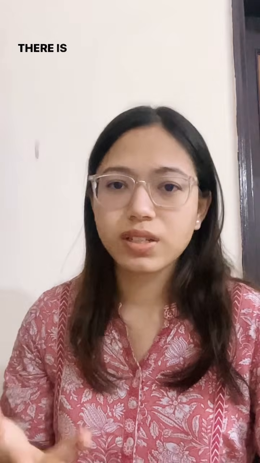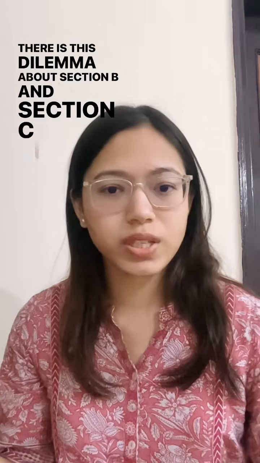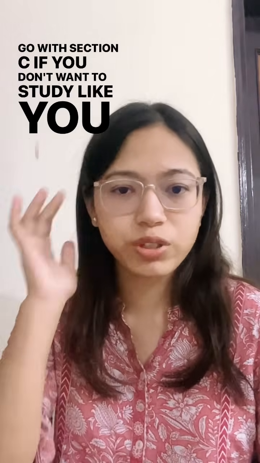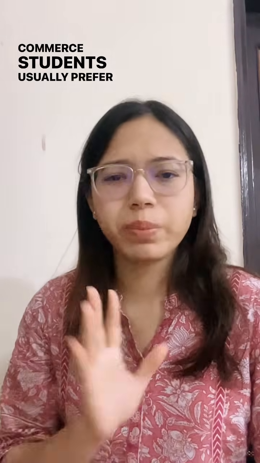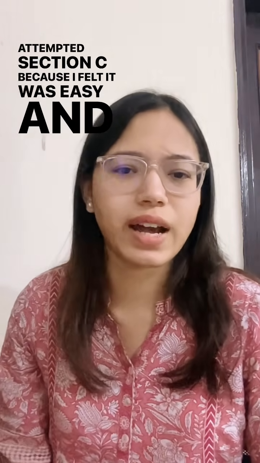There is this dilemma about section B and section C. You can go with section C if you don't want to study, like you don't want to apply your brain. You can just solve it using the formula. For section B, I think JEE students can do it well, so you can go with that. Commerce students usually prefer section C, but I also attempted section C because I felt it was easy and it was totally formula based. So you can go with that.